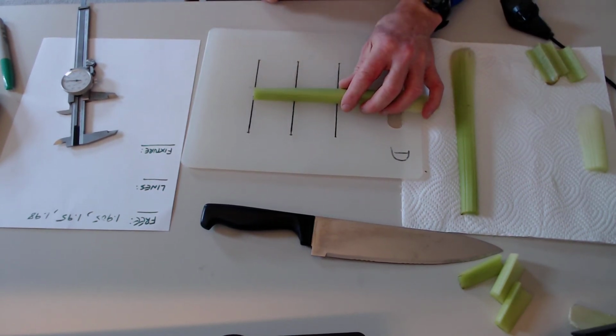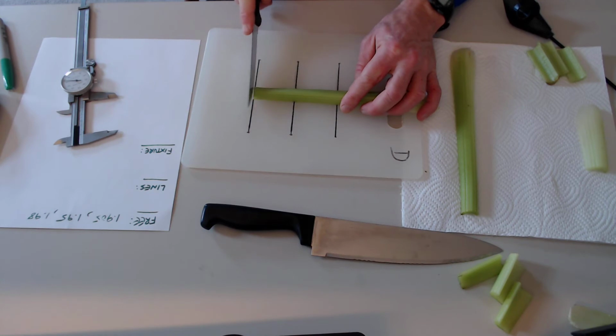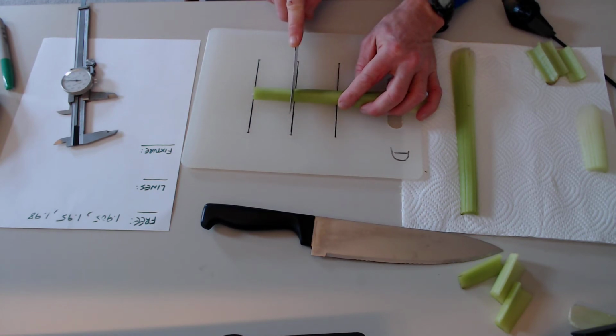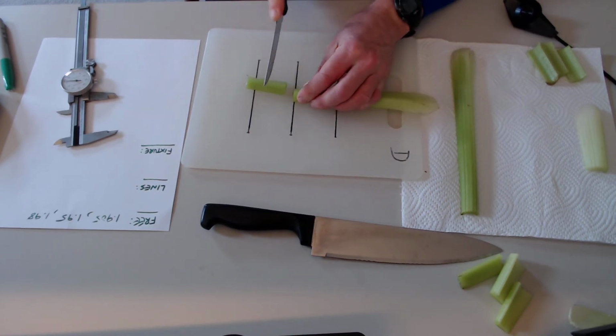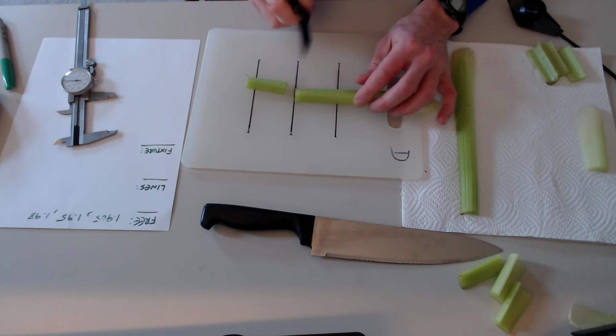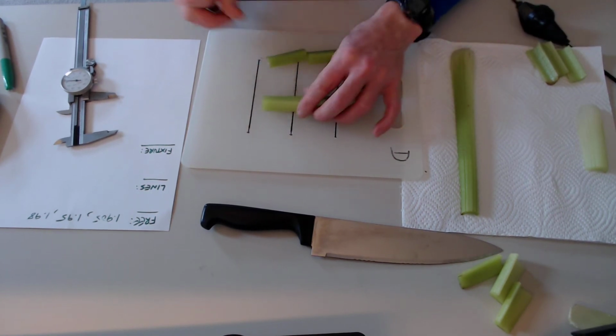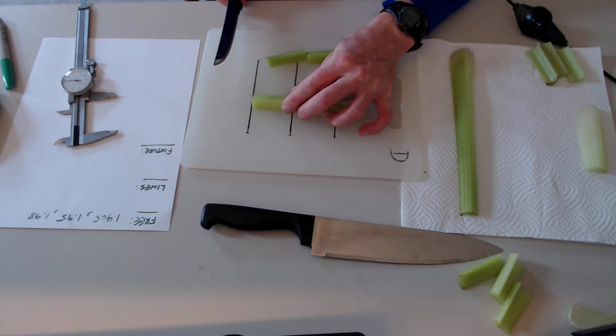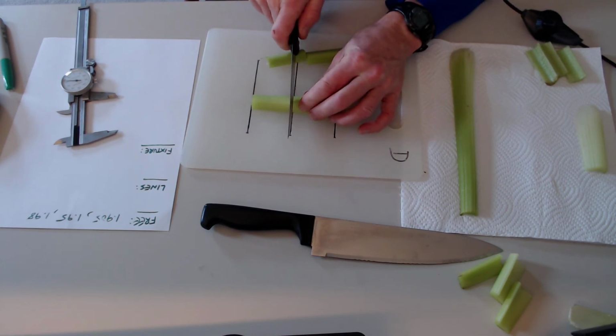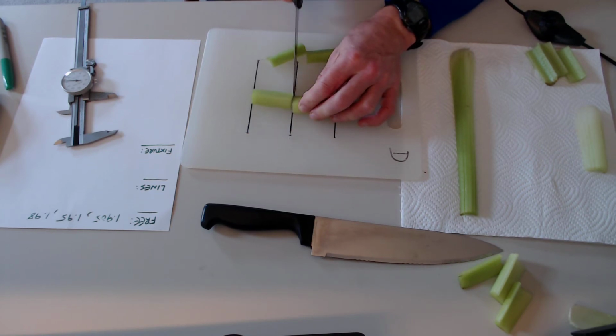So first thing the operator has to do is align one end of their celery with one of those lines, and then align their knife with the other end, and then I'm going to make a cut, and then I'm going to readjust and make a cut up here, and then we'll make a third cut. Right, so notice this is a little bit slower, because I have to align these things.